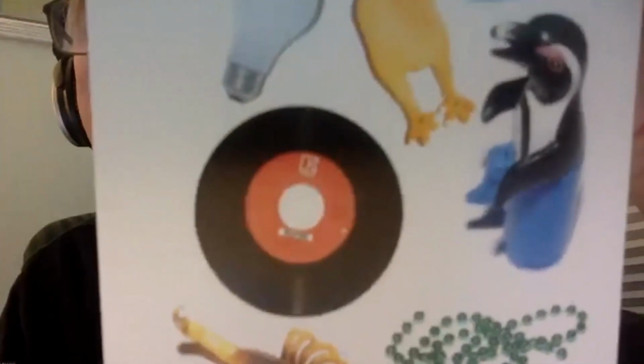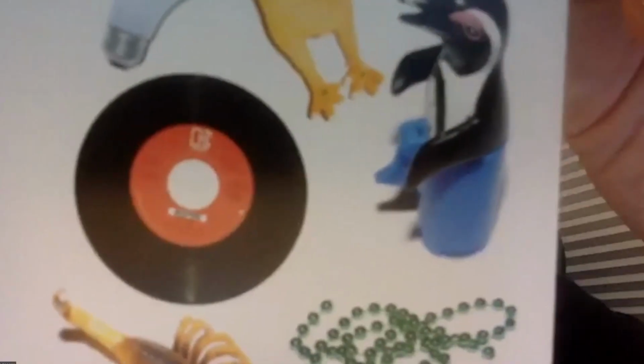I don't know if you're going to be able to see it. It may be tough to see, but I know the word: it's inspire. So that's another example.